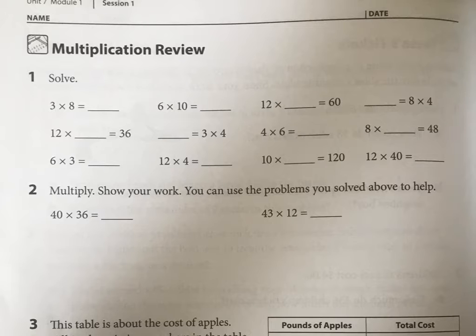So I think you can go through and do most of these on your own. And then use what you know to help you with some of these. So for example, if you know 12 times 4 is going to be 48, then you can use that one to help you with 12 times 40. And then you can do that simply.